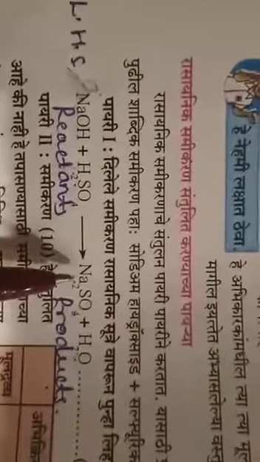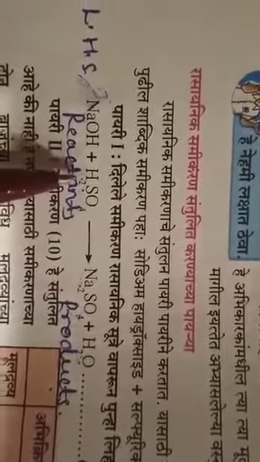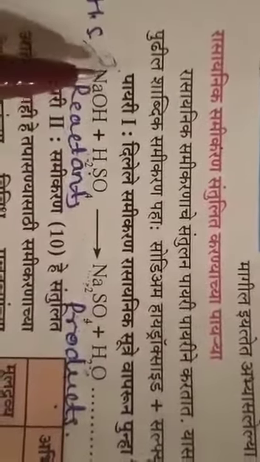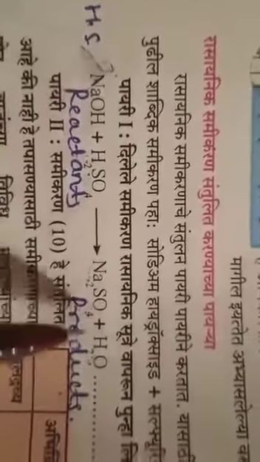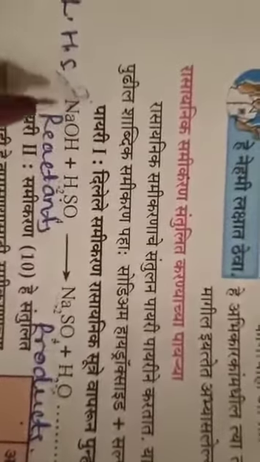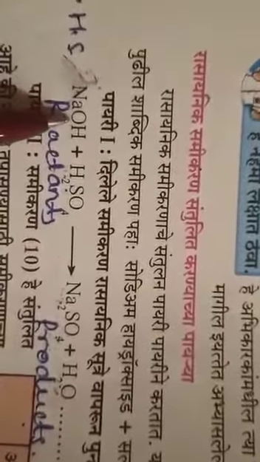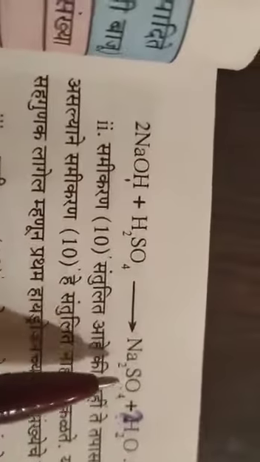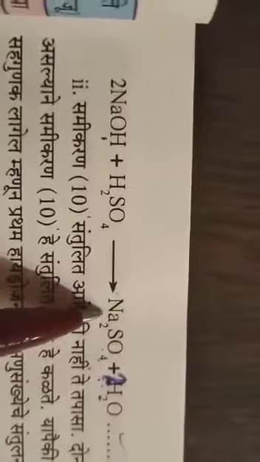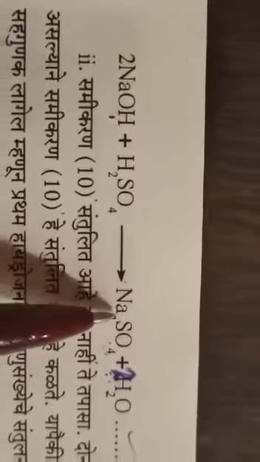Let's see. If we multiply by 2 on the left hand side, then we will get 2 atoms of sodium, and here are also 2 atoms of sodium. So by multiplying by 2 on the left hand side, we get this reaction. In this reaction we get 2 atoms of sodium on both sides, so the number of sodium atoms is balanced. Now look at it properly.